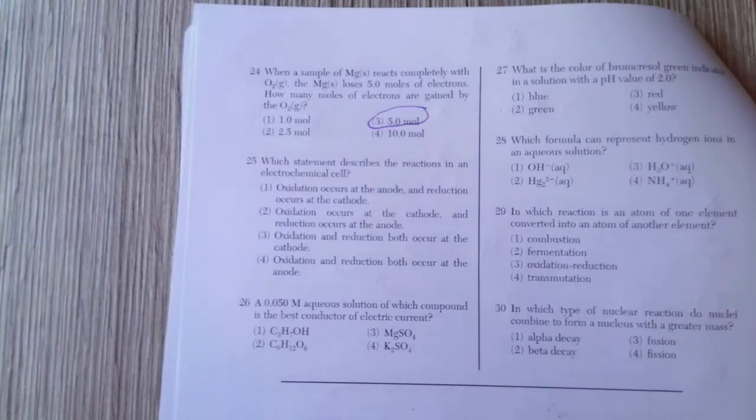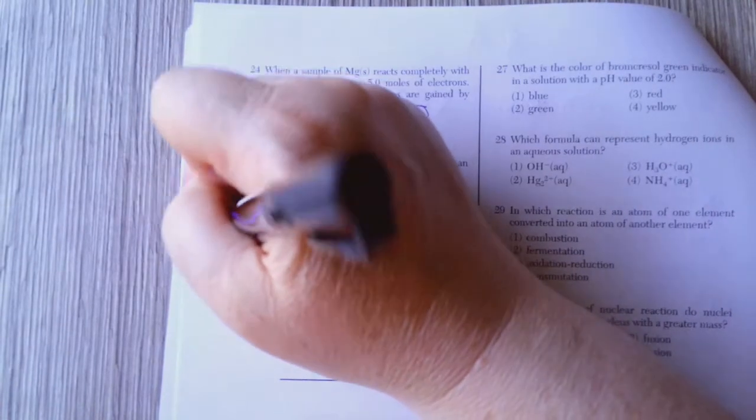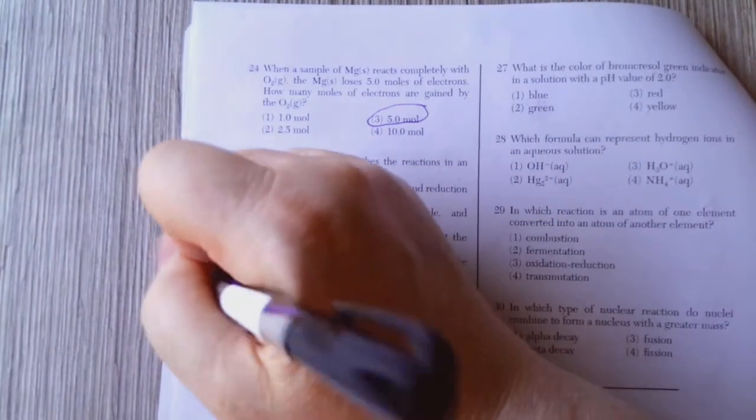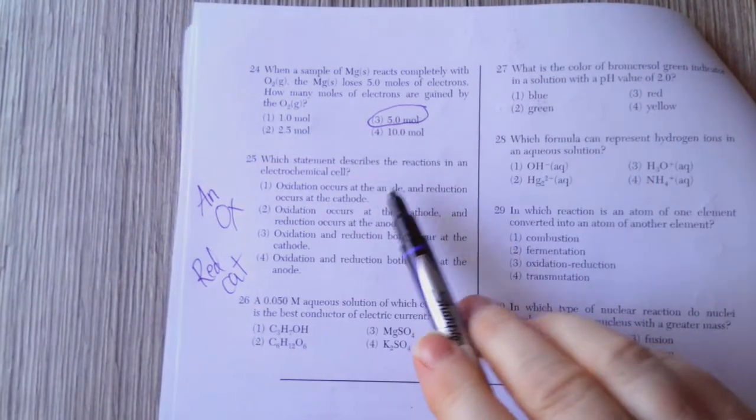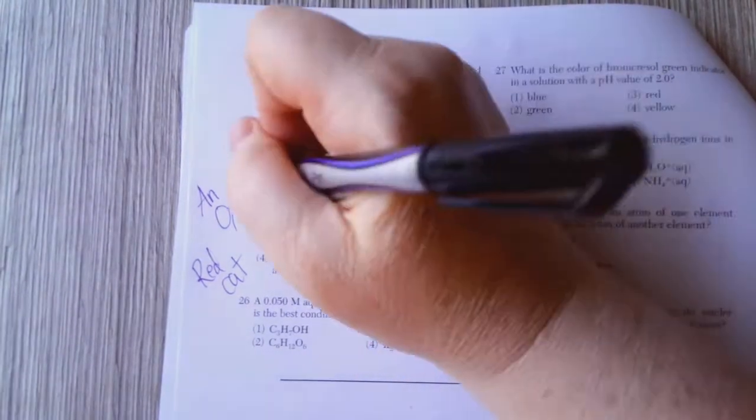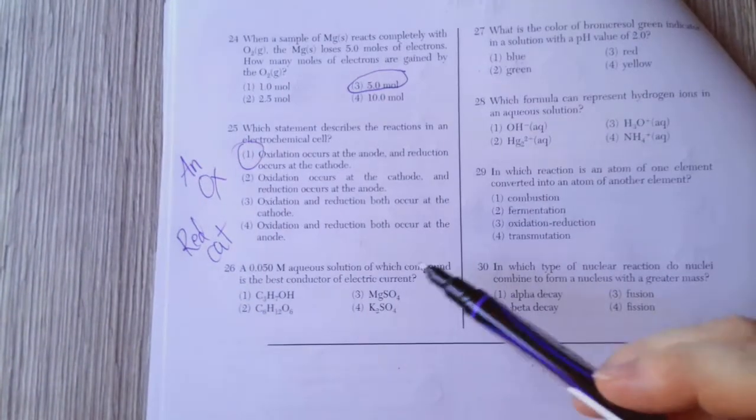Hopefully that makes sense. Which statement best describes the reactions in an electrochemical cell? All right, so remember this. An, ox, red, cat. Oxidation at the anode, reduction at the cathode. There we go.